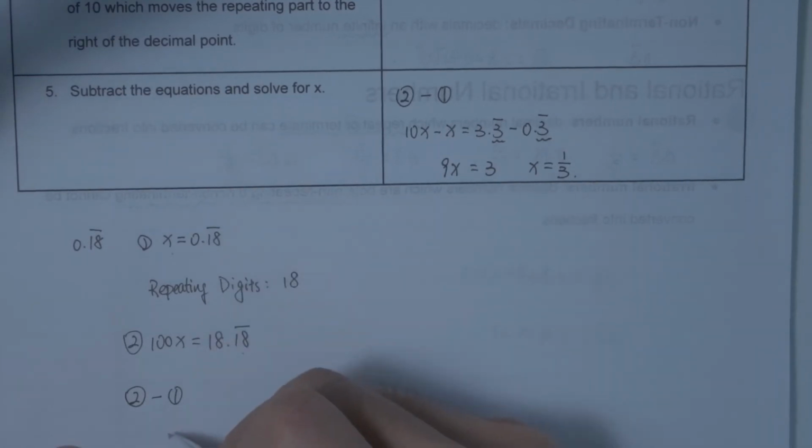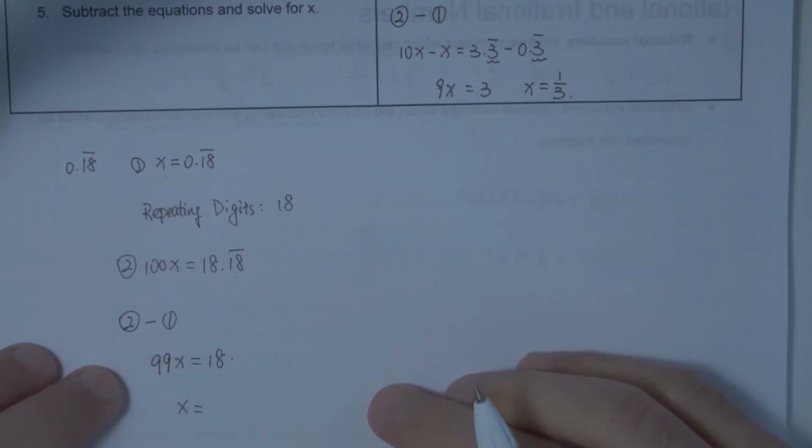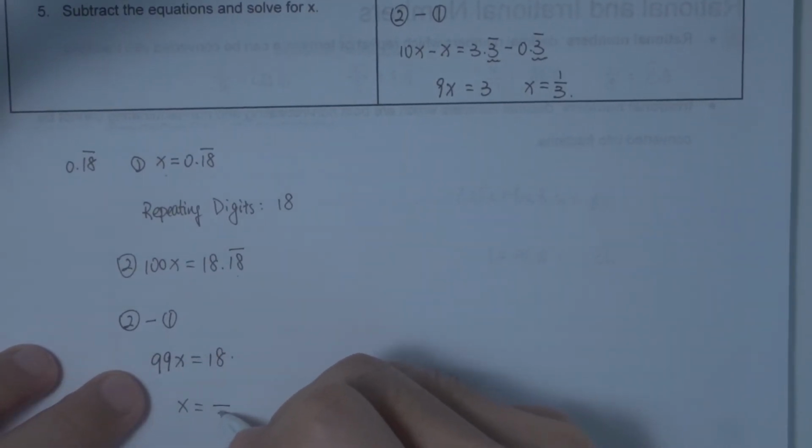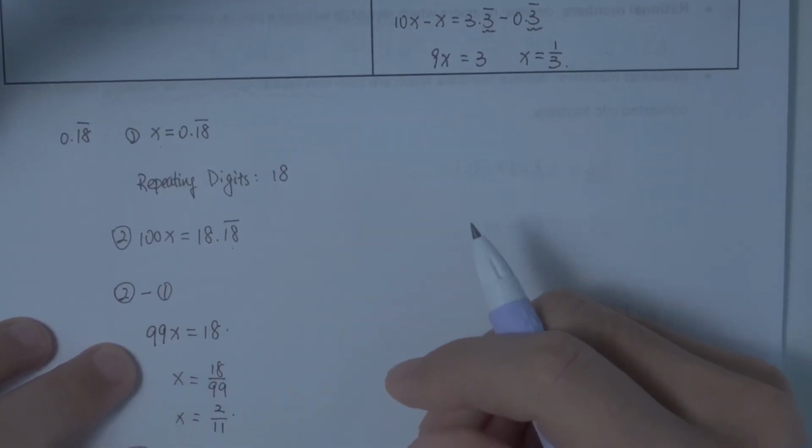So step 5, use equation 2 minus equation 1. This one we got 99x equals 18. So x equals 18 over 99, which simplifies to 2 over 11.